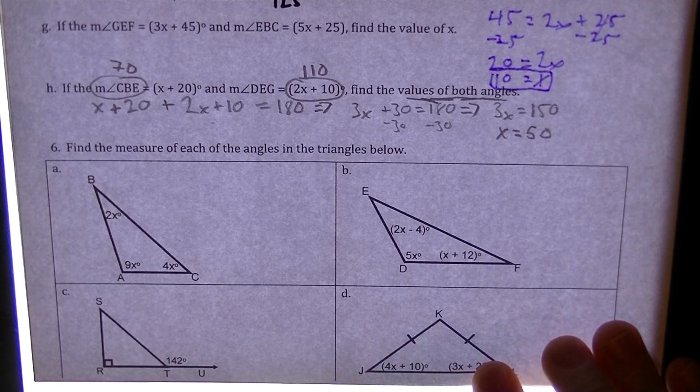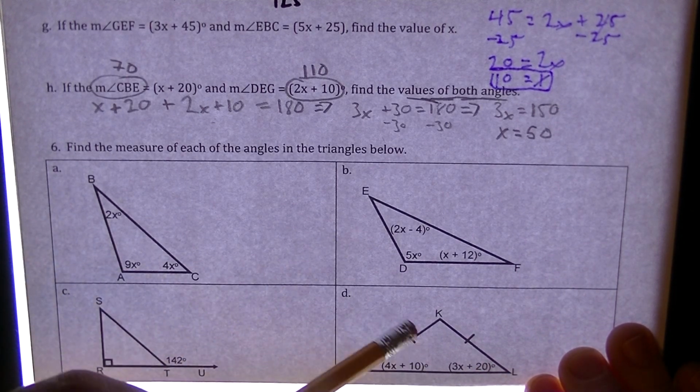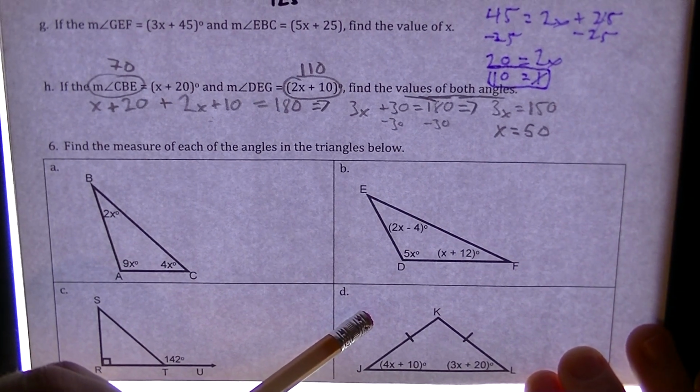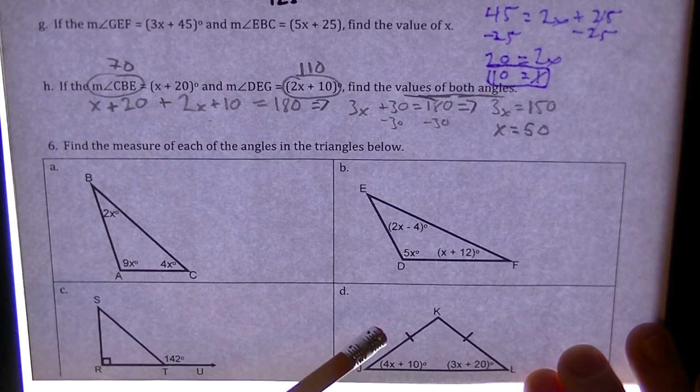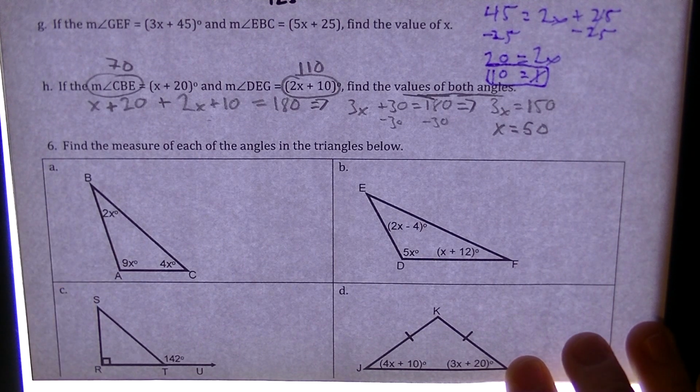Find the measure of the angles in the triangles below. I'm going to do these first three, and this fourth one we haven't really looked at yet, so I'm going to let you know you don't need to worry about that one for the test. 2x plus 9x plus 4x. Well, I know that the measures in a triangle must add up to 180 degrees.